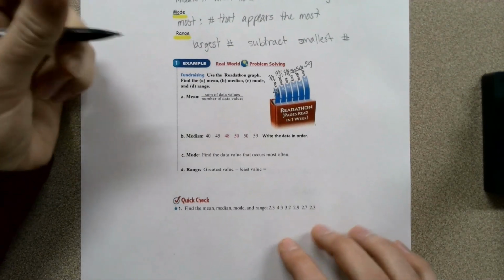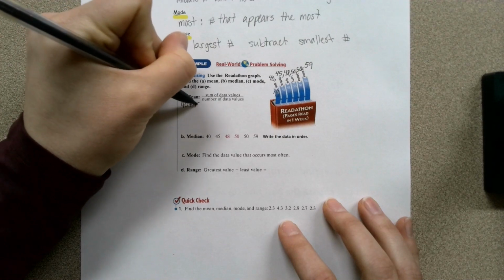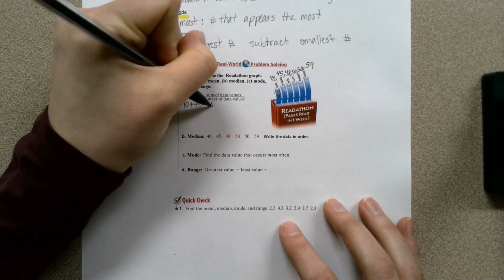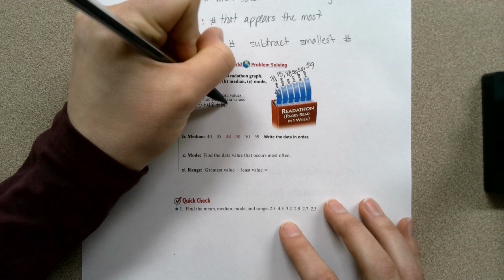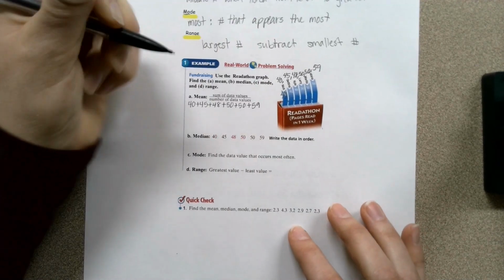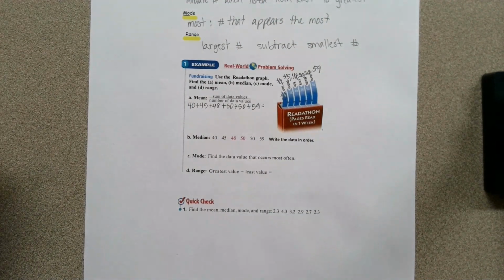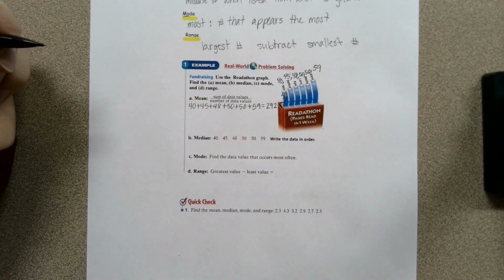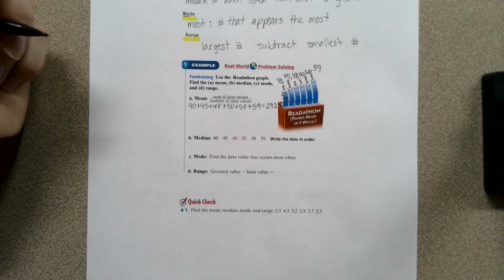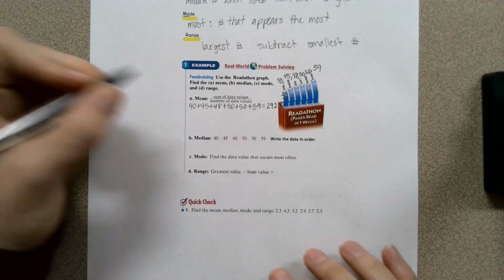So what we're going to do is we're going to add up all of the numbers to find that sum. When you're adding them up, you want to be really careful that you enter them into your calculator correctly or just add them correctly. In this case, we get 292.